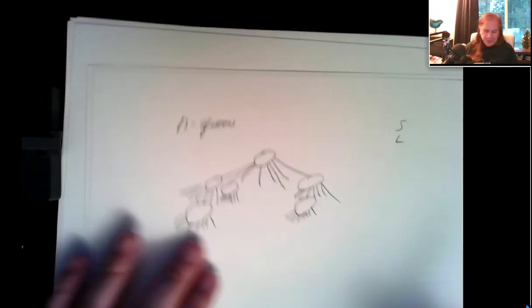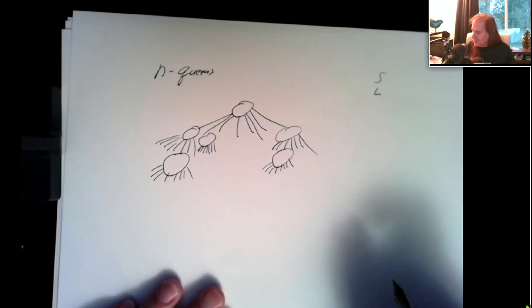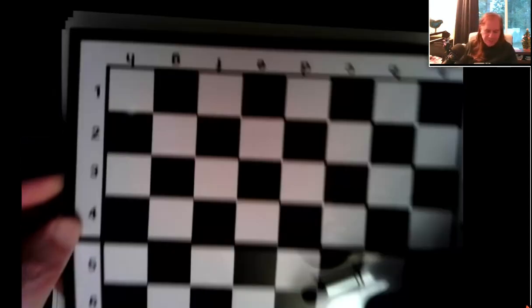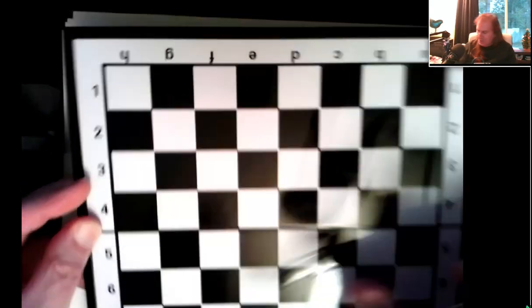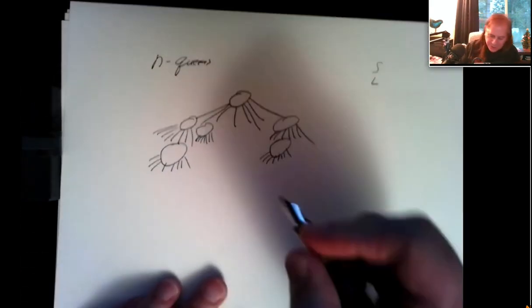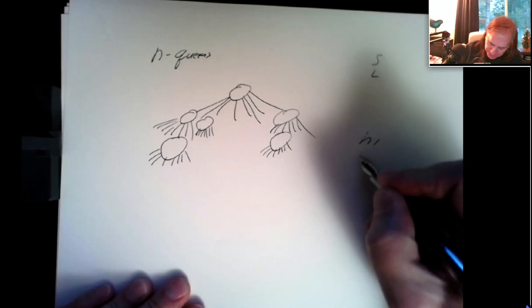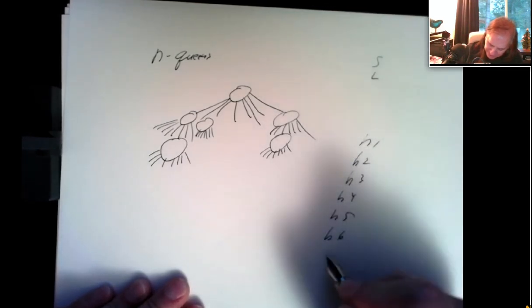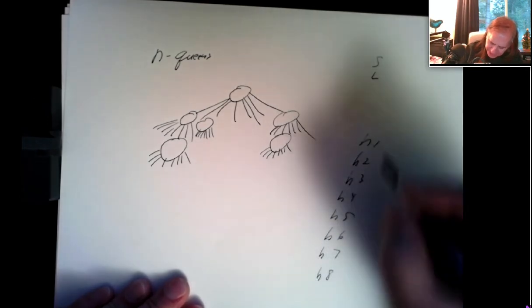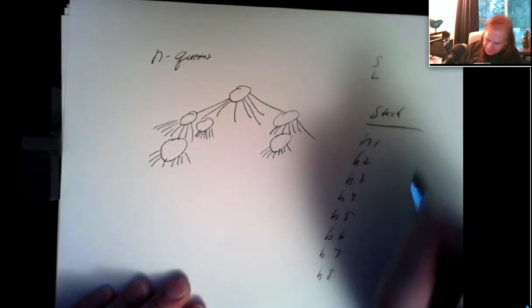And so let's push all 8 of those onto a stack. So let me push down these 8 positions. So this is column H, and it's positions 1 through 8. So H1, H2, H3, H4, H5, H6, H7, H8. So I'll push these on a stack.